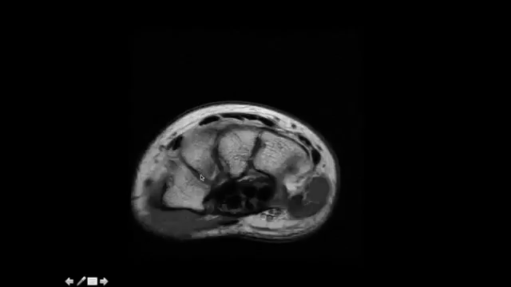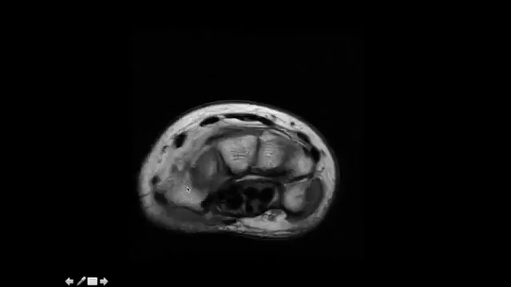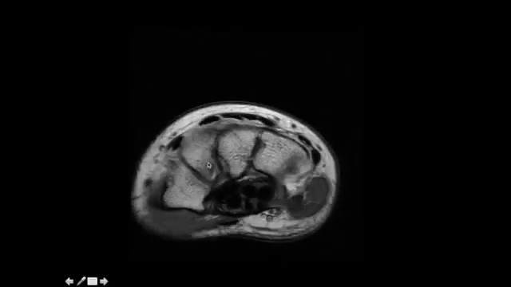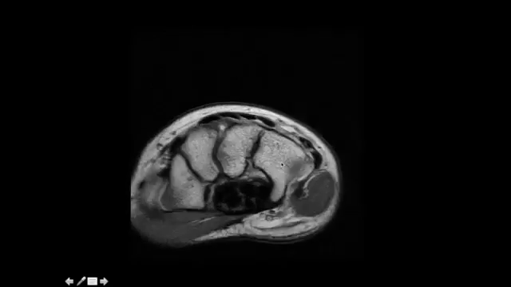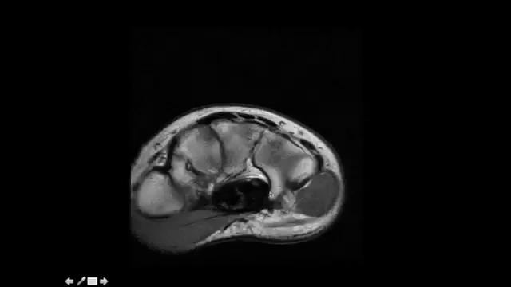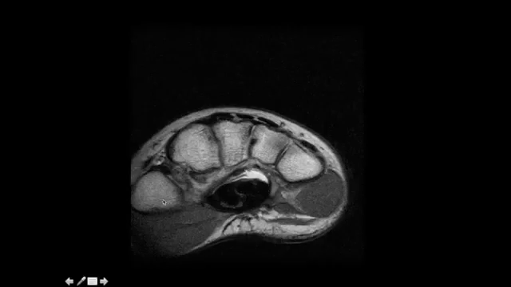As we extend further still, we'll see the trapezium, the trapezoid, the capitate, and the hamate. This is the hook of the hamate. And then finally, more distally, we'll see the bases of the first, second, third, fourth, and fifth metacarpals.